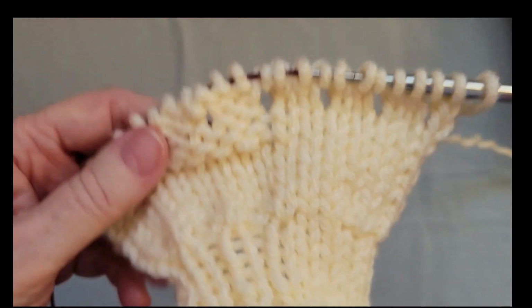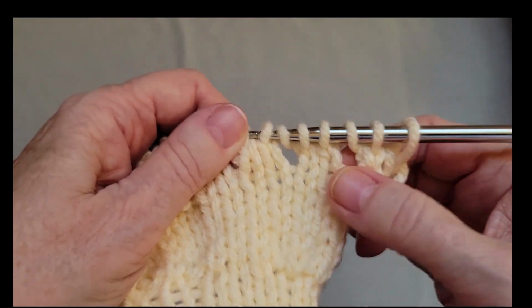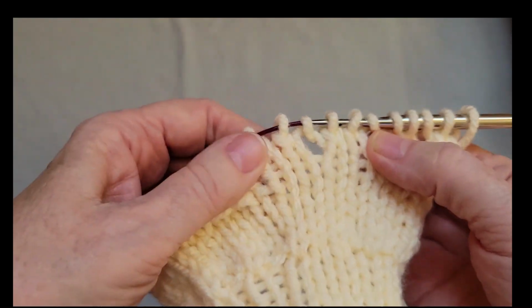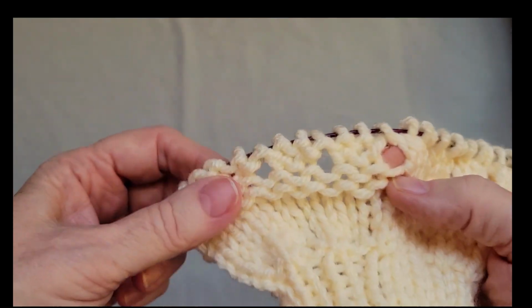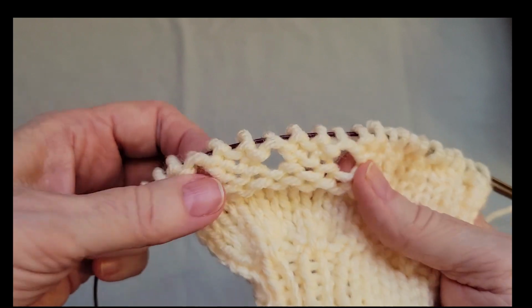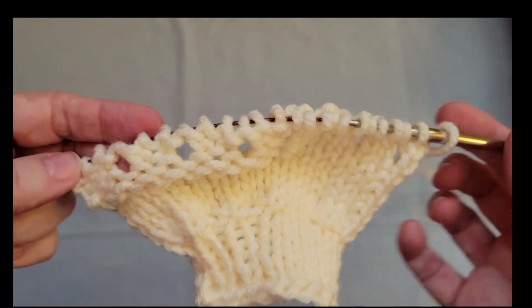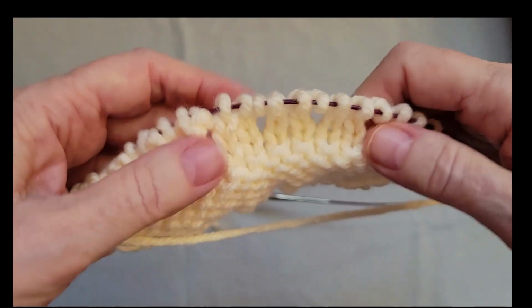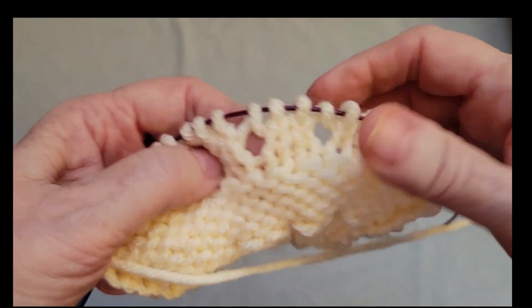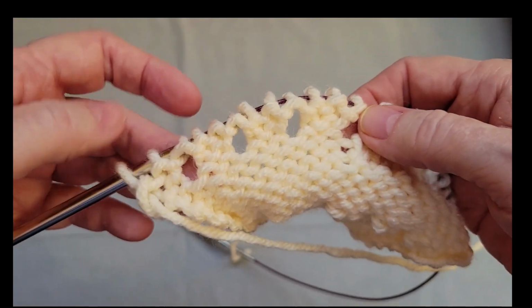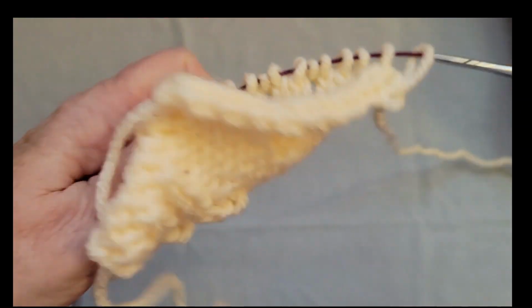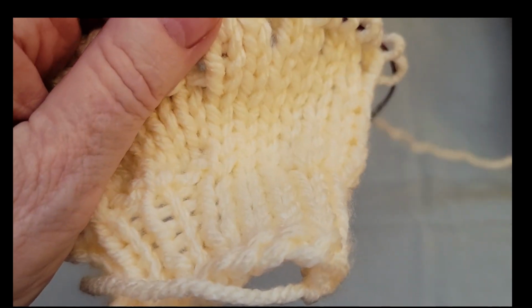And now let's take a look. Here are my holes made by my yarn overs. These would be called eyelets. And here they are on the purl side. If you look on this side, they look the same. Those are yarn over increases.